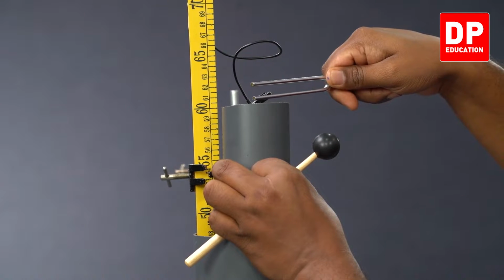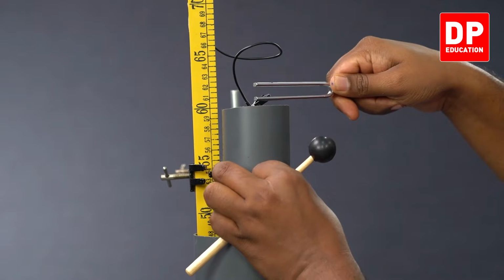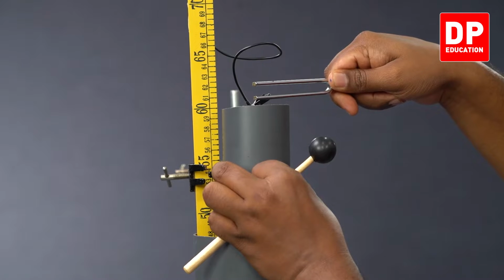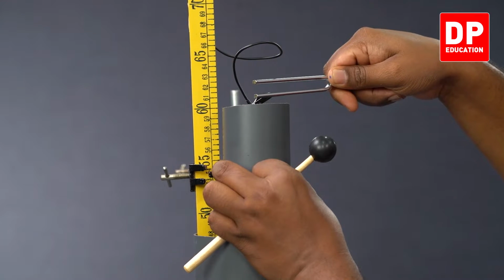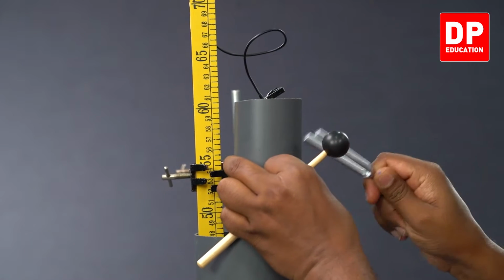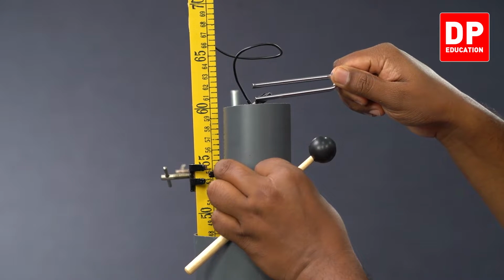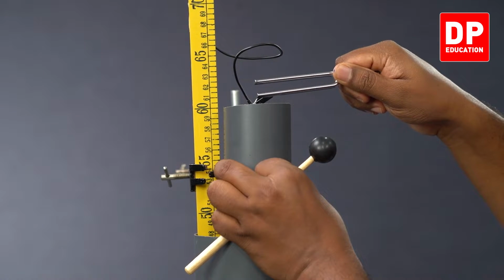Can you see? This is where you can hear the maximum sound. Once again, close to 60. Not exactly 60, but we don't have any measures before 59.5. Look at this again. Close to 60, it's almost 60.